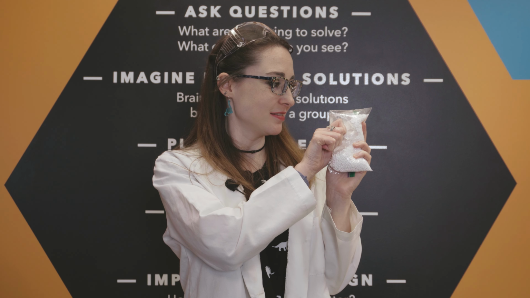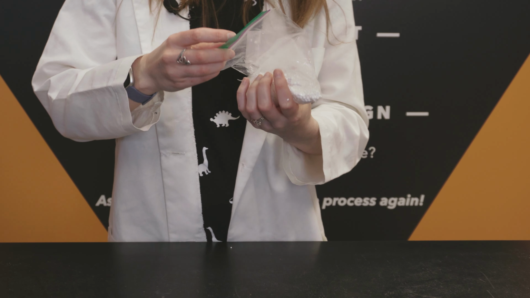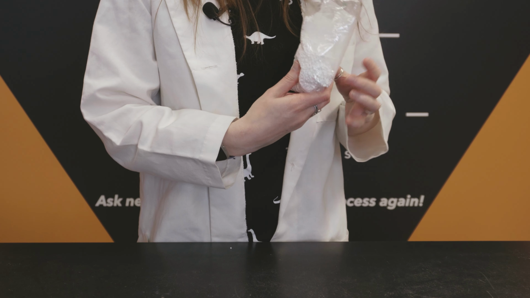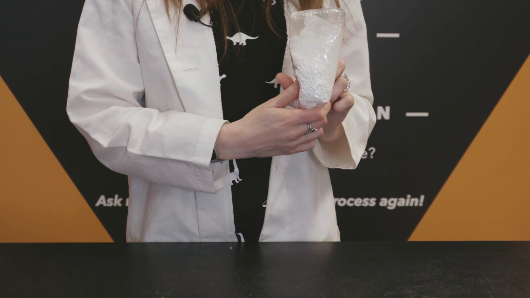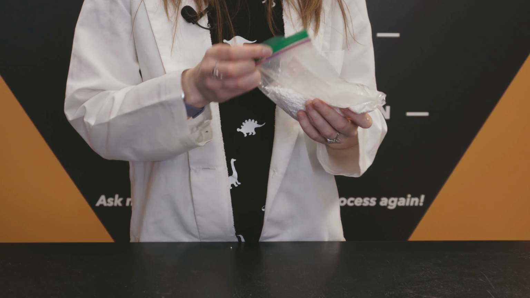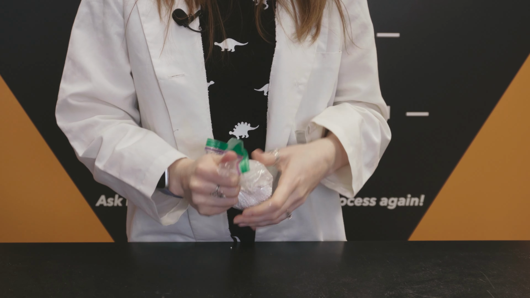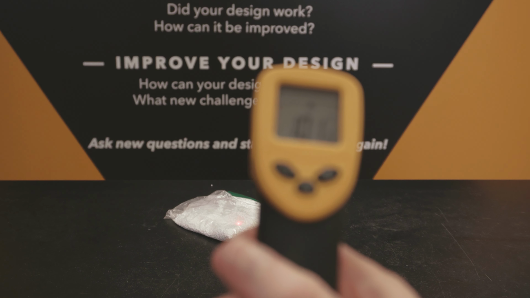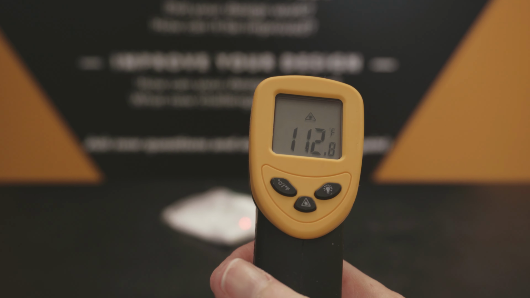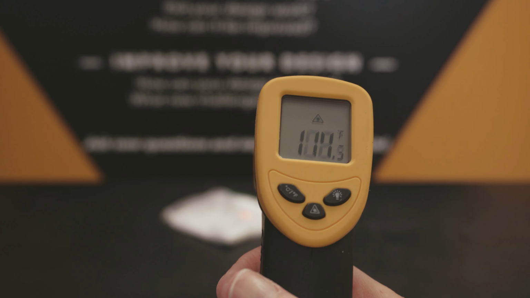I have another exothermic reaction here. In this bag, we have water, a liquid, and calcium chloride, a solid. By mixing them together, we are causing the bonds holding calcium chloride together to break apart. So we end up with liquid calcium and liquid chloride. The breaking of these bonds produces a lot of energy in the form of heat.